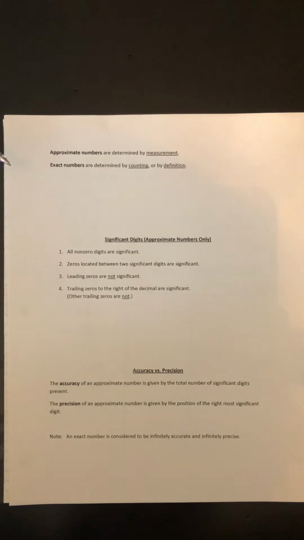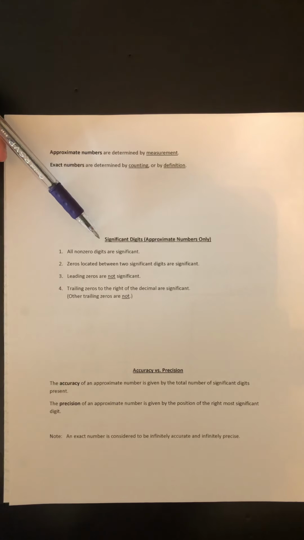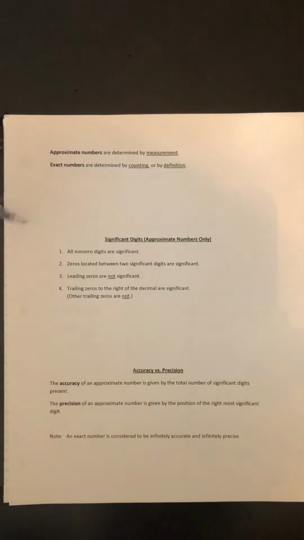So the rest of this lesson concerns itself with those numbers that are approximate. And when we have approximate numbers, we often are concerned with how many significant digits are there in that approximate number. So there are 4 rules listed here. What I'm going to do is read the rules with you first, and then we're going to go and do some practical examples to highlight the rules.